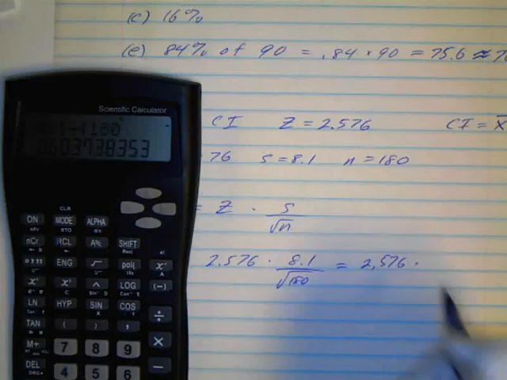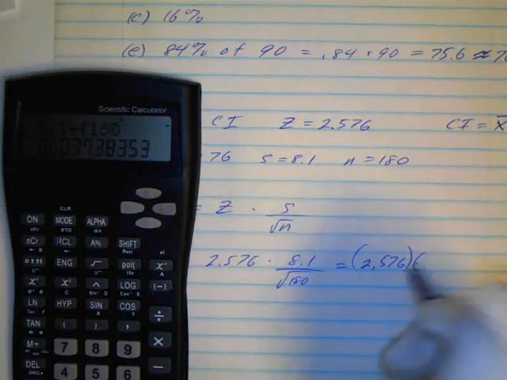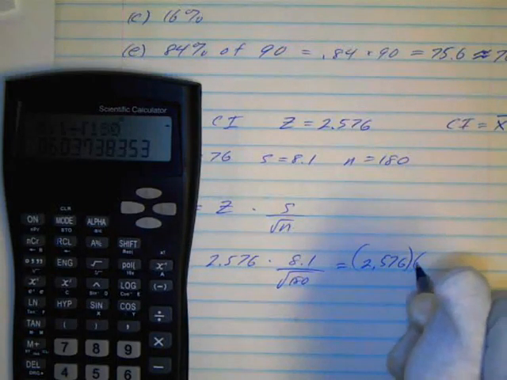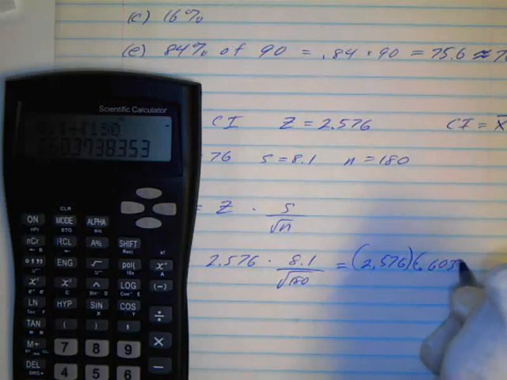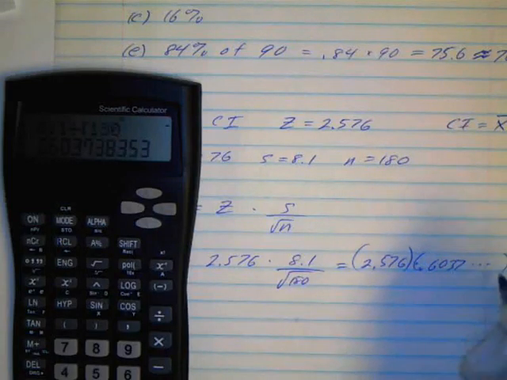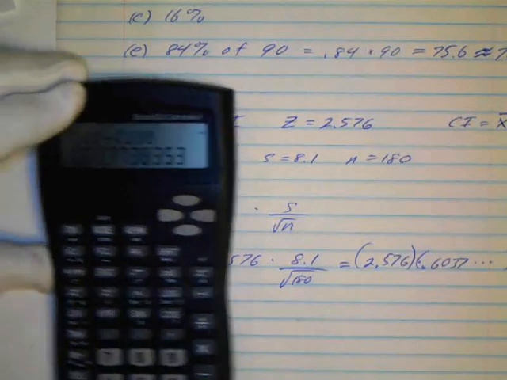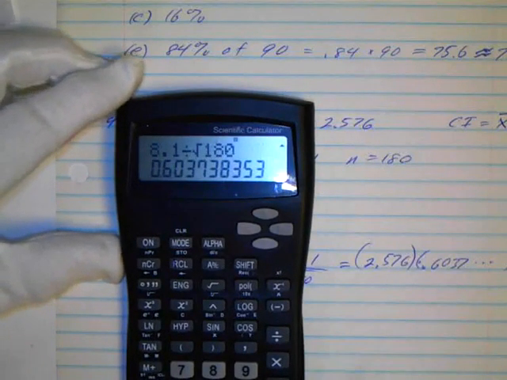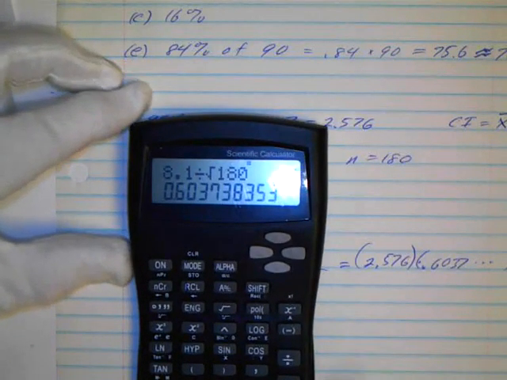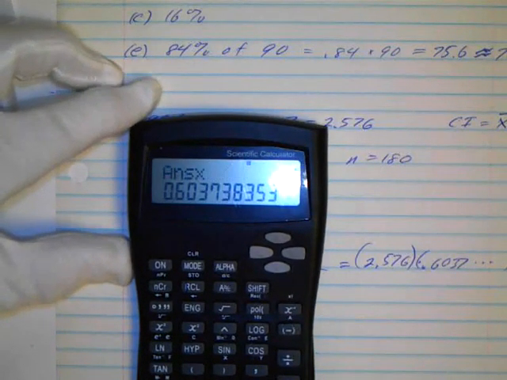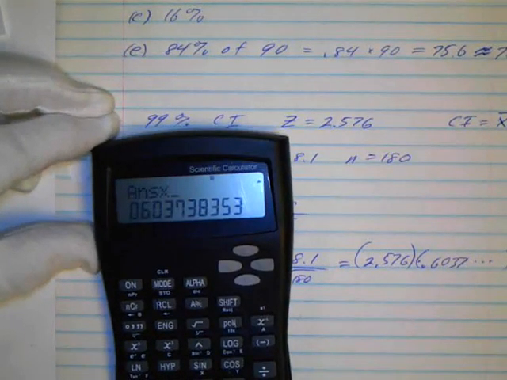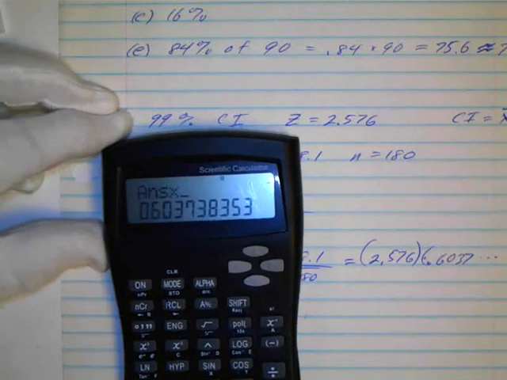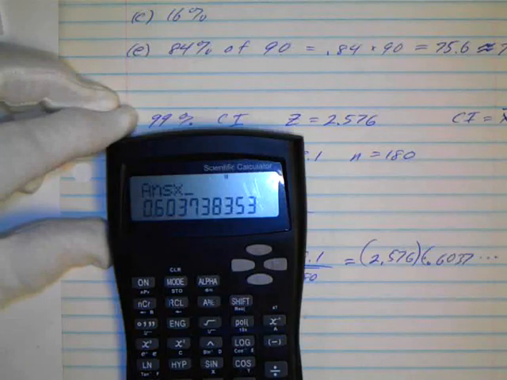So I can write it down like this just so you can see. 2.576 times 0.6037 and some other numbers. And I've already got that on my calculator, so I'll just press times, and then my z value, which is 2.576.